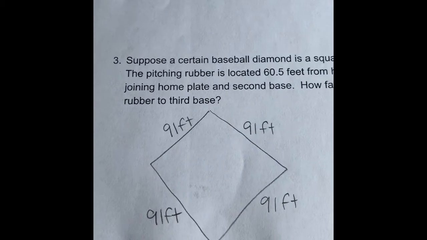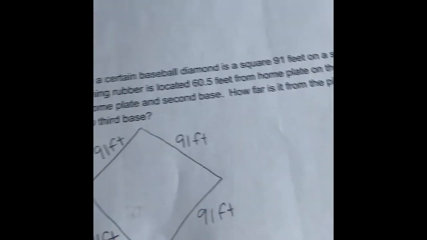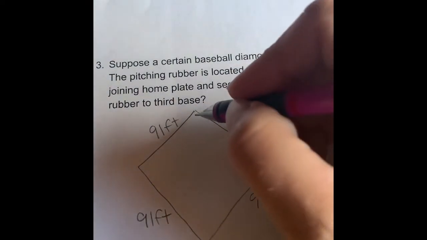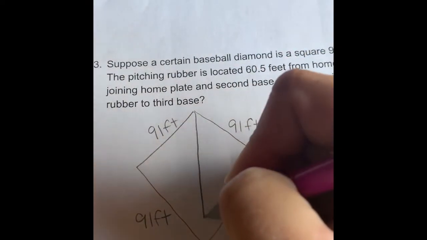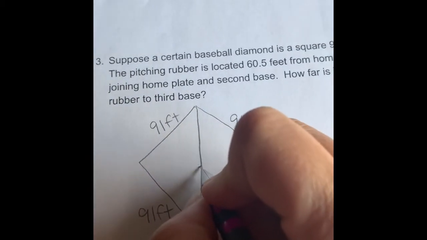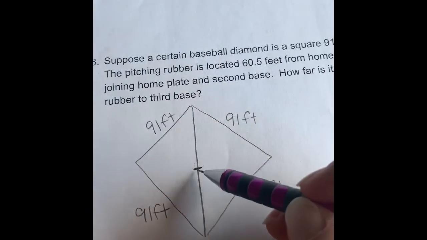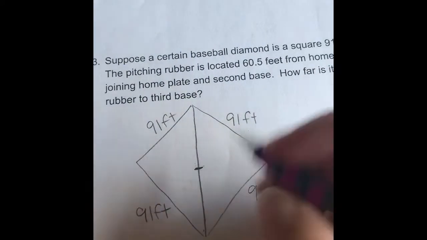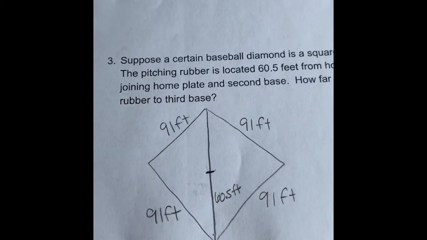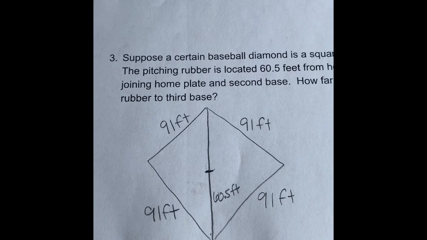So then it says the pitching rubber is located 60.5 feet from home plate on the line joining home plate to second base. So if I draw this line connecting where second base would be to where home plate is, and I just pick some random spot for where the pitching mound is. So we'll say right there is the pitching mound. We know that the distance between the pitching mound and home plate is 60.5 feet.